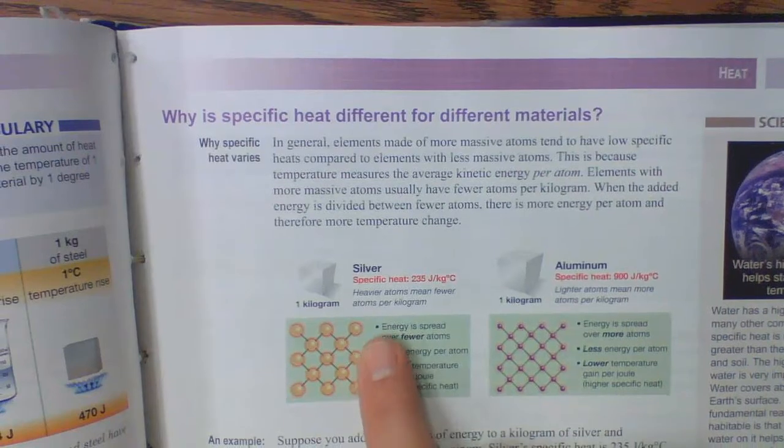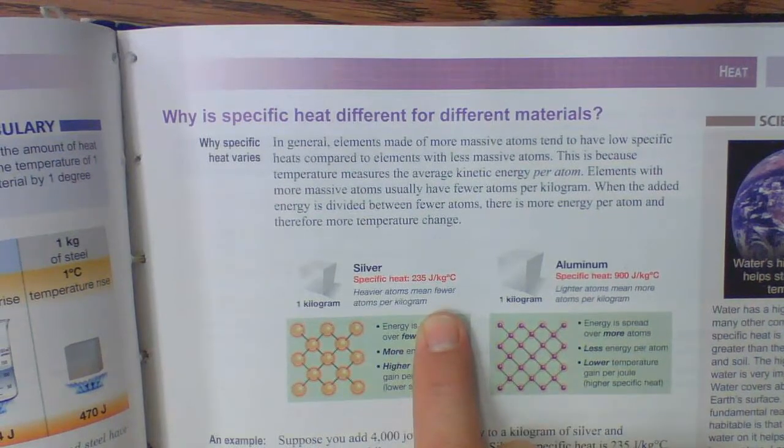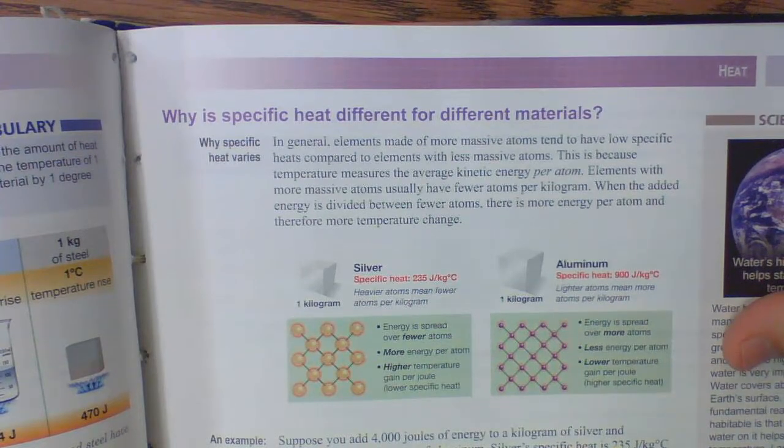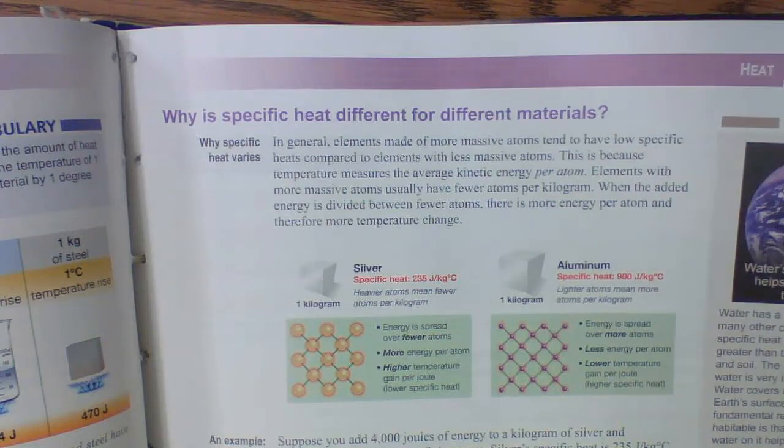Okay? So again, different materials will cause us to have different specific heats. Some things tend to heat up quicker than others. It all depends upon the particles and how the particles' connections are. We do know that water, as a liquid, requires a lot more energy because it has a high specific heat, where something like our aluminum has a low specific heat, so it heats up fast.